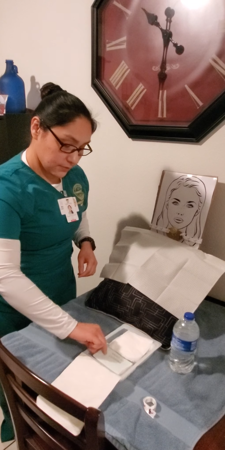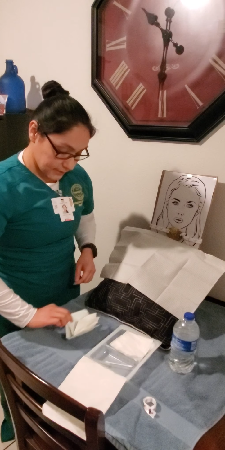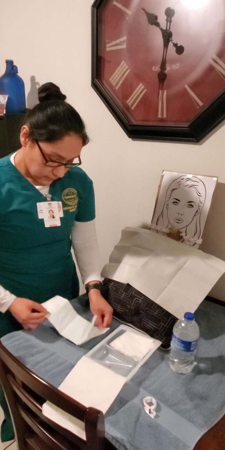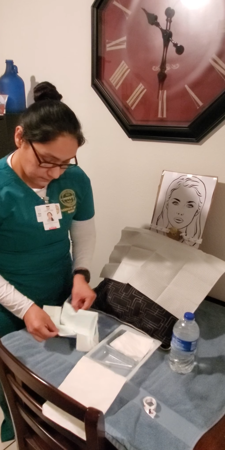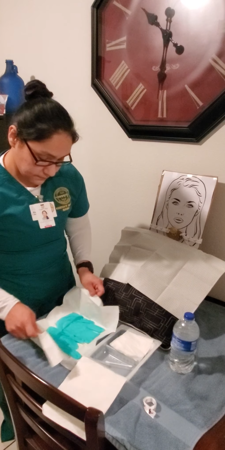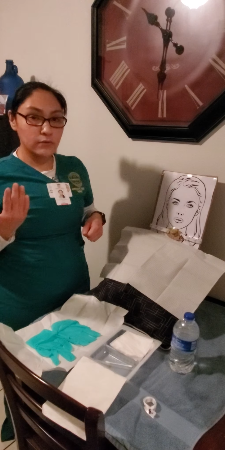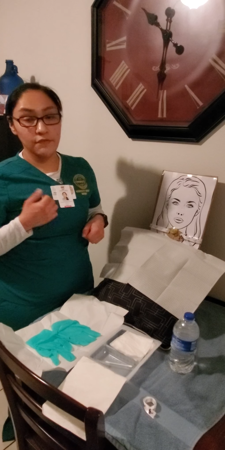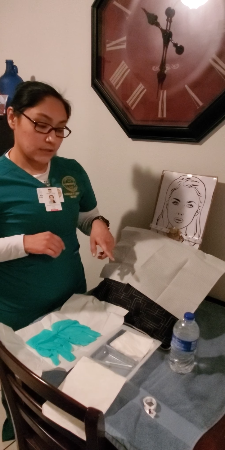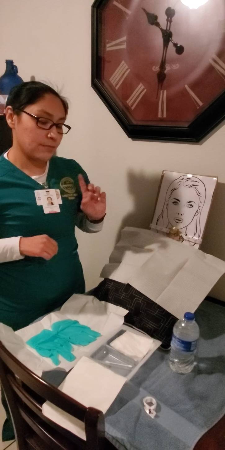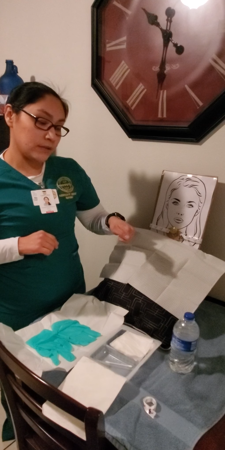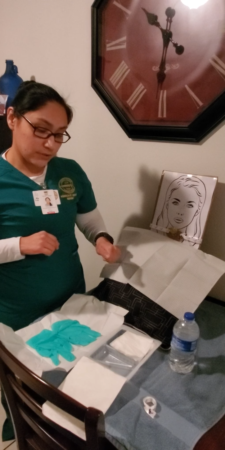After that we're going to go ahead and don sterile gloves. First I'm going to don a sterile glove on my dominant hand, and with my non-dominant hand, I'm going to open the normal saline and pour it into the 3 trays.